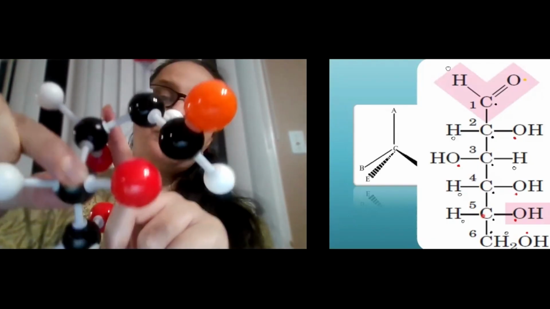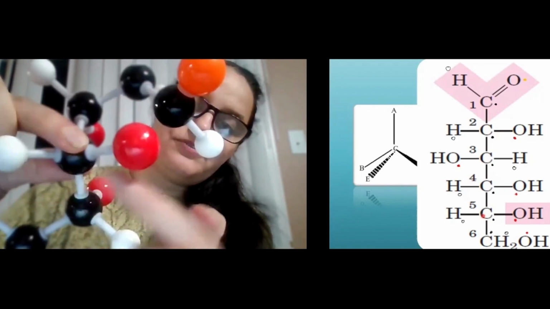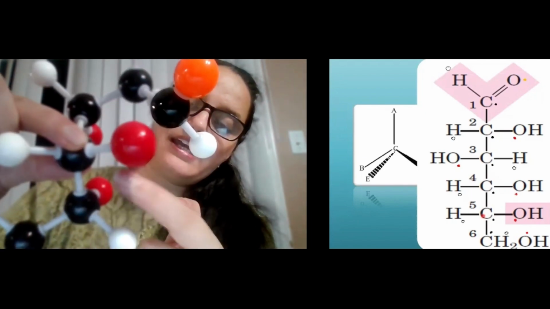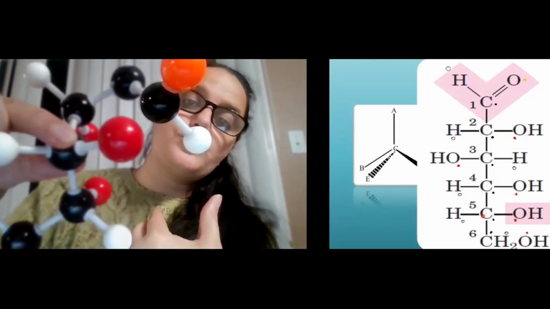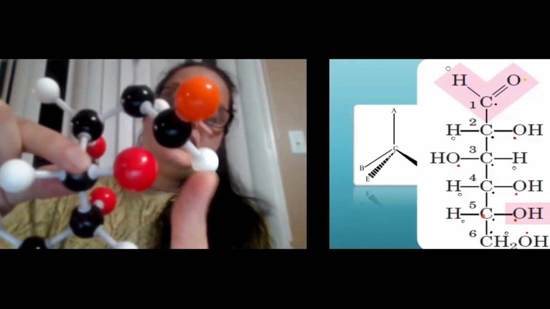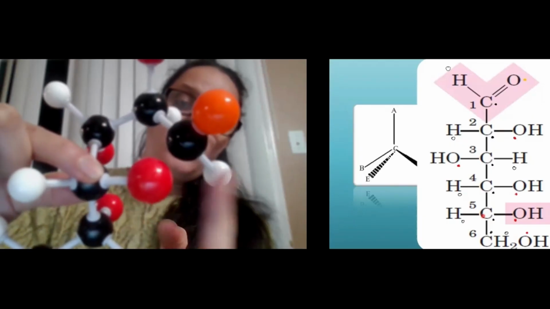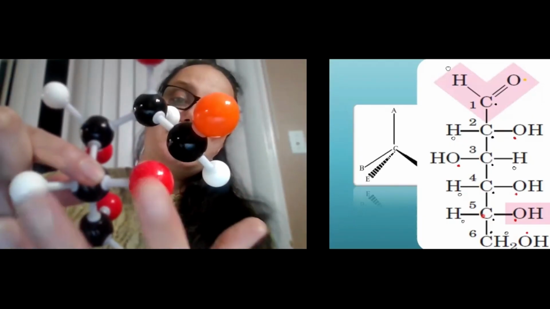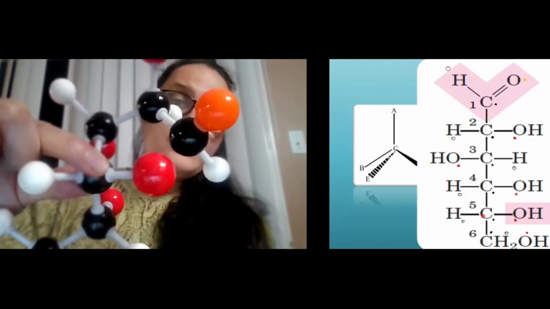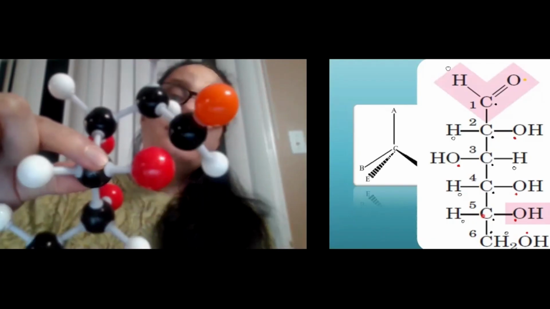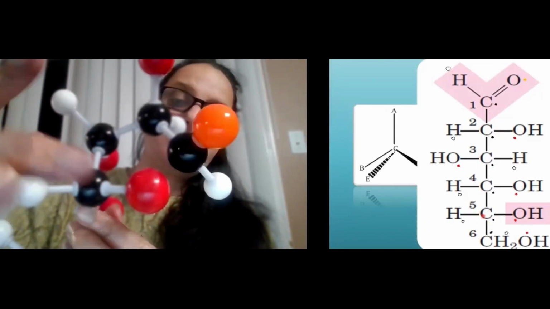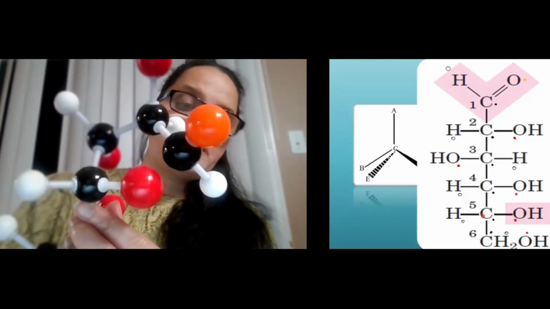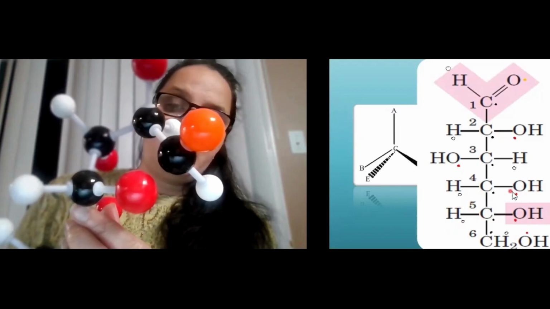Right, so this is carbon number 4, and carbon number 3 and carbon number 5 are both pointing away from the observer, going out of the plane. These two groups, OH and H, are again going out of the plane, but pointing towards the observer. So that's why they are represented on the horizontal line.